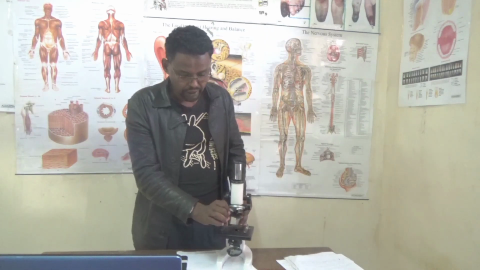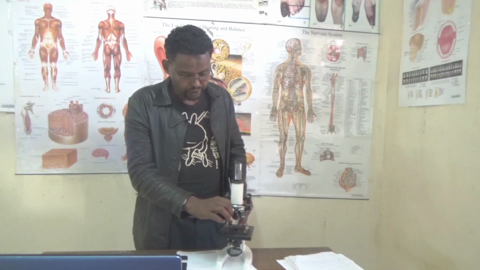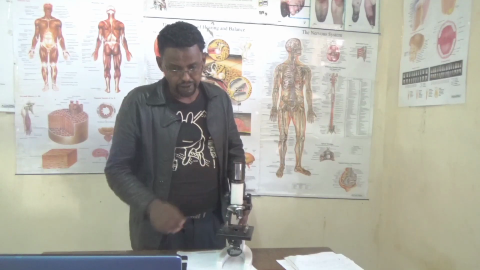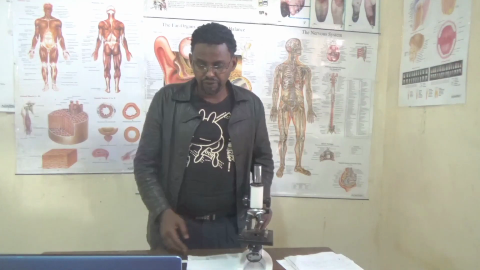We have objectives, three objectives of different magnification power, and the eyepiece is there. The magnification goes to 1000 to 2000 if it is a light microscope, the maximum level it may reach, and its resolution, the separation between two points, is about 0.2 micrometer, at the microscopic level of cells.